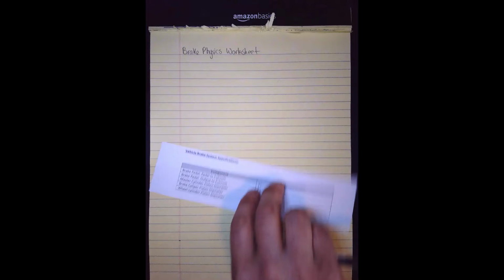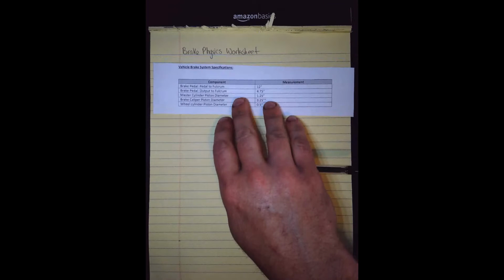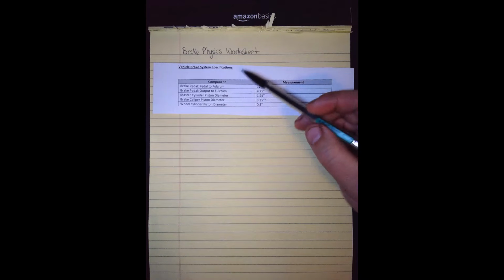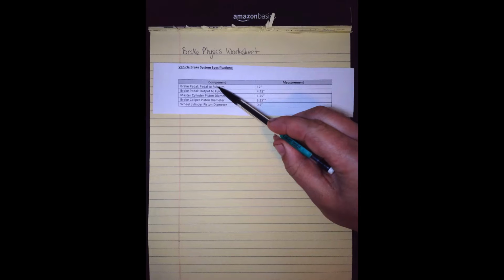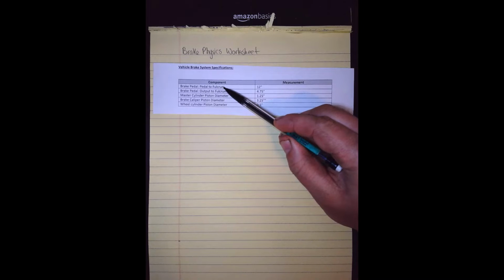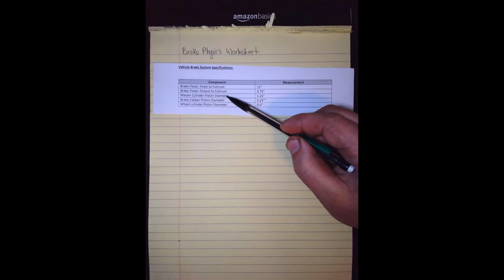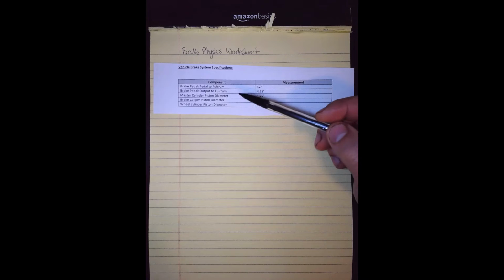The first thing that we're going to look at is on the imperial side, and it's the chart of our vehicle specifications, right? So we've got a component side and a measurement side. We've got the brake pedal to fulcrum, we've got the output to fulcrum, so this is everything we need to calculate our mechanical advantage. We've got a master cylinder piston diameter, a brake caliper piston diameter, and a wheel cylinder piston diameter. And of course we're going to be using our mechanical advantage formula. We're also going to be using Pascal's law.